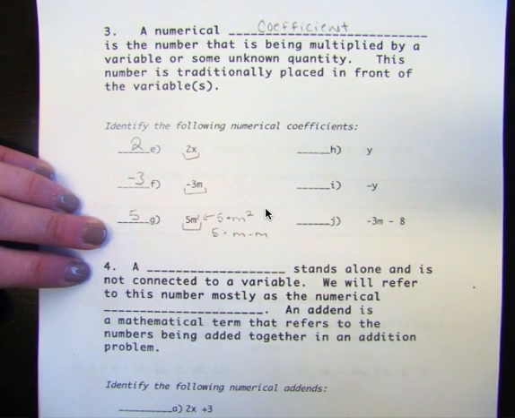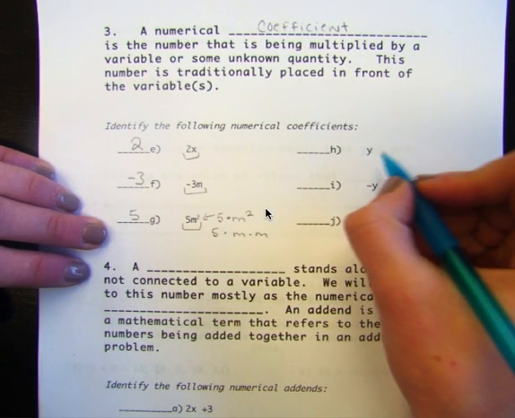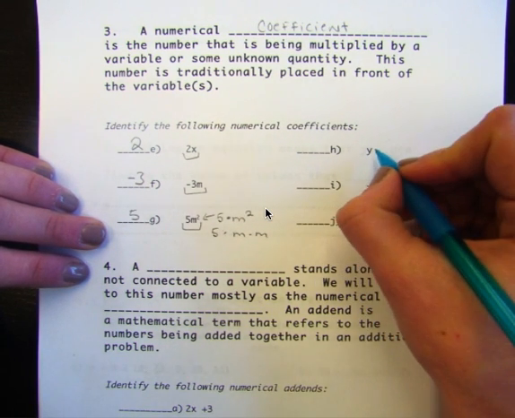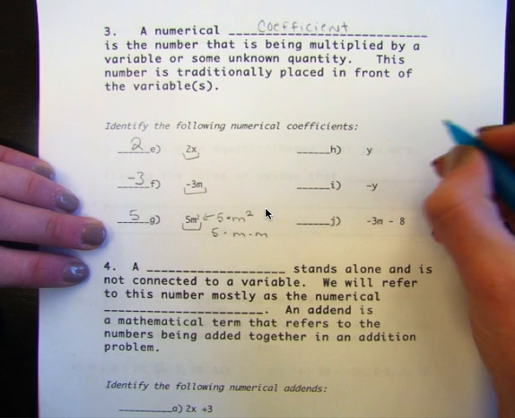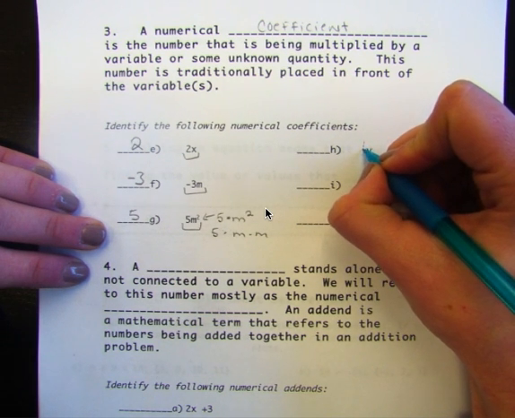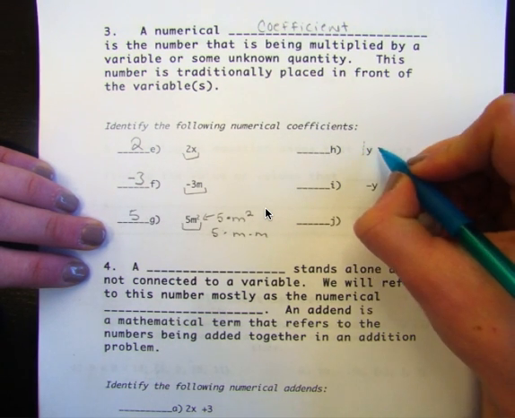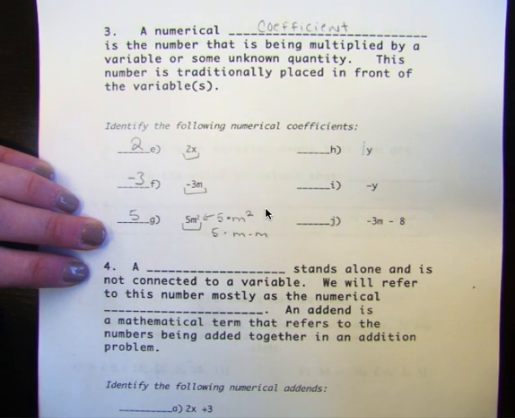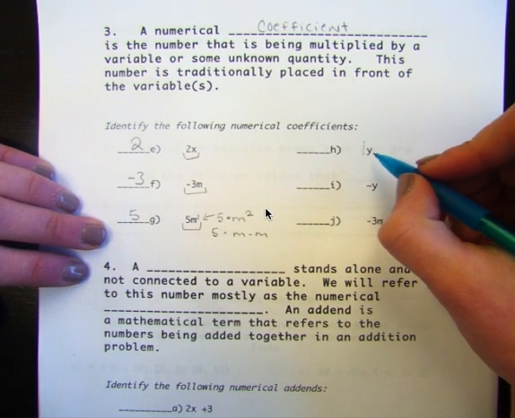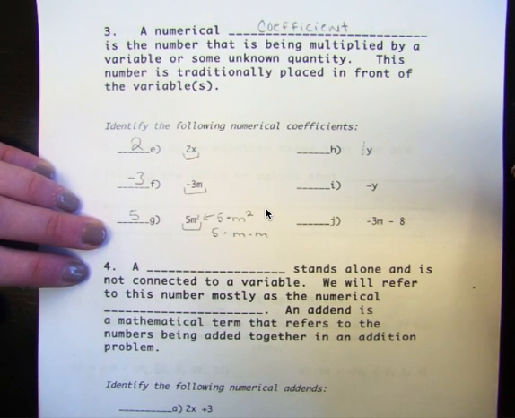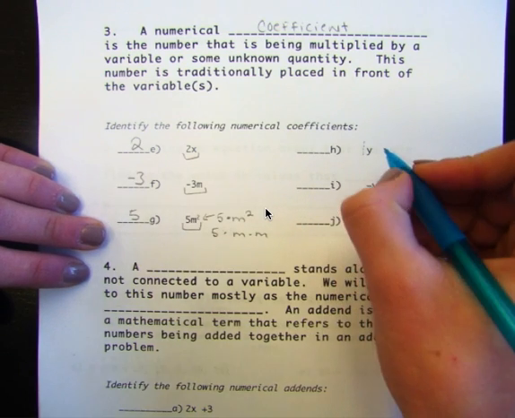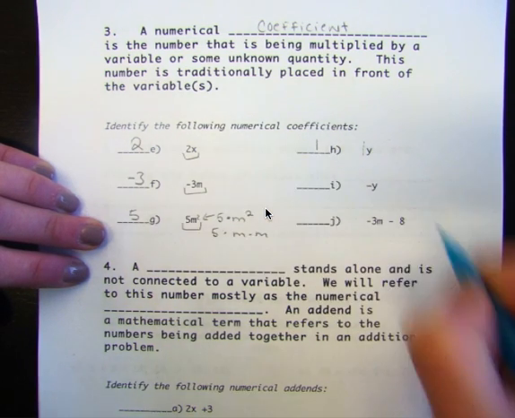It is not 5m. Now this next one's particularly tricky. When you have a variable that stands alone, there is a phantom 1 that's in front of it. And what that means is that there's one y. That's the same as saying, I went upstairs to Miss Shannara's desk where the fruit's being held, and I picked up an apple. Well, what you're saying is that you picked up one apple. You don't have to say the word one, but it is implied. So the coefficient when a variable stands alone, like in example h, is 1.